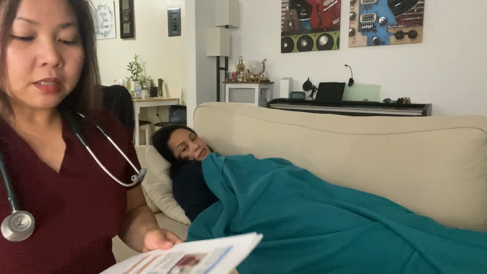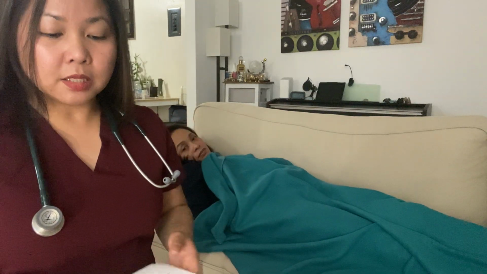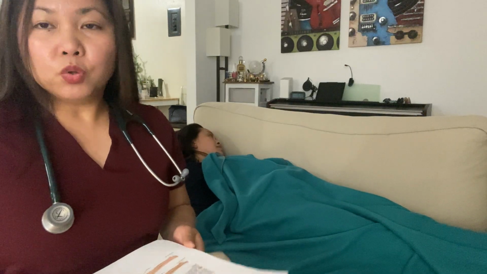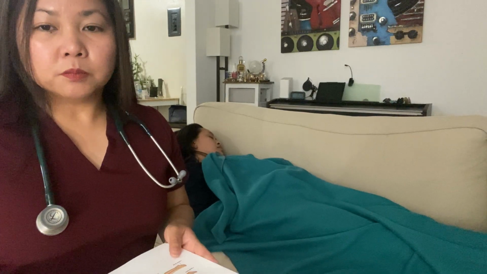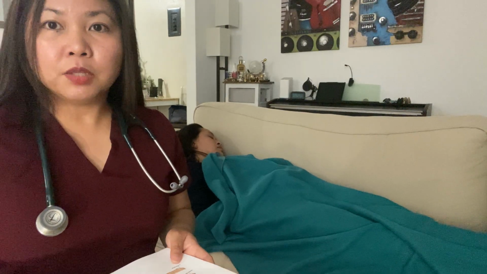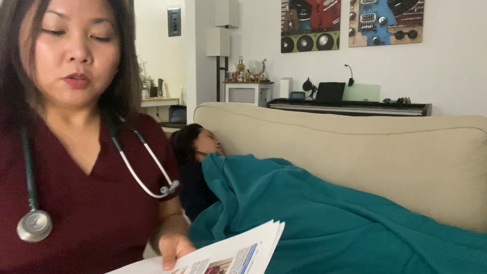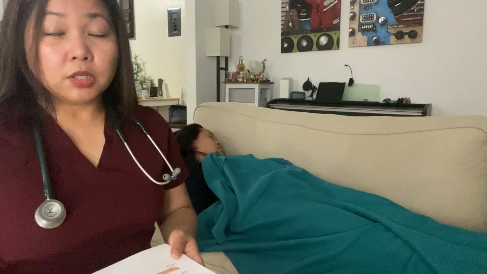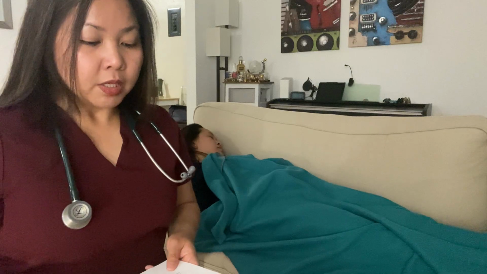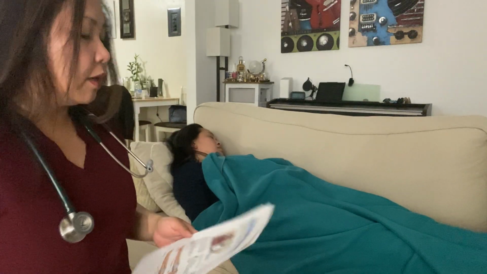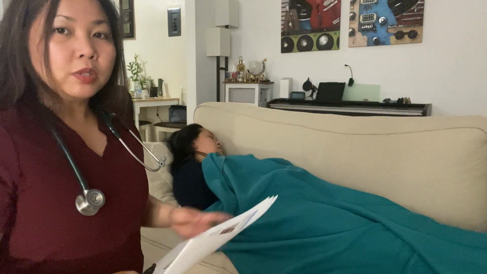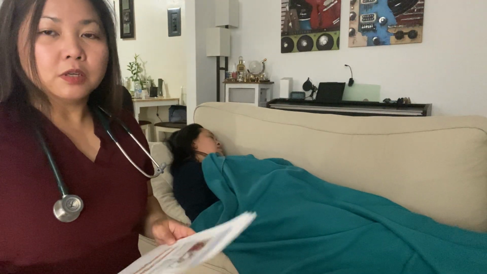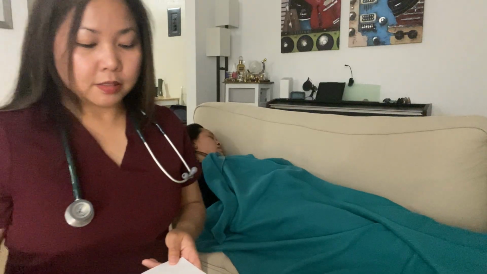But if the client has abnormal findings, it means that they're not alert or they don't know where they are, or if you ask them the day or the time, they cannot determine those kinds of questions, so they cannot respond appropriately. So you would like to check their name, their address, and their phone number. That way you could fully assess if they have normal or abnormal findings.